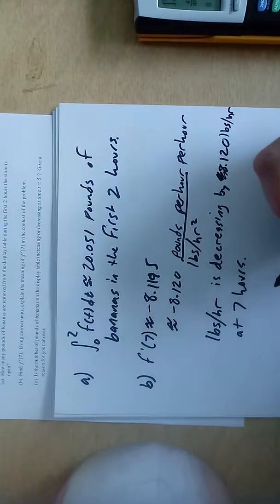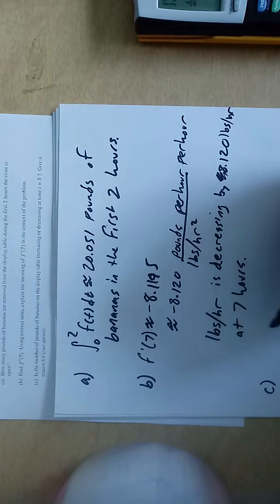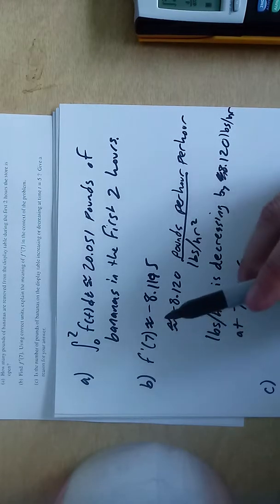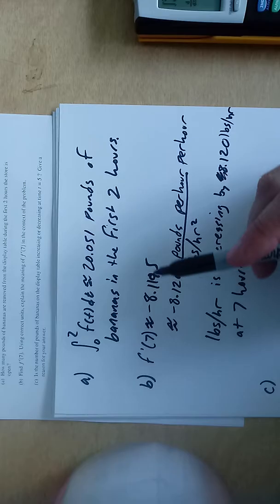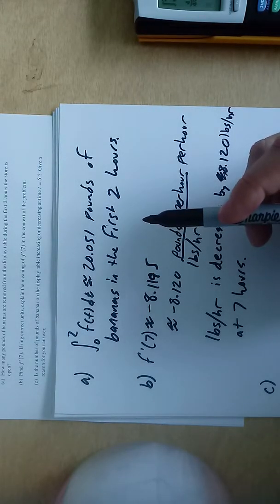Now we're going to get to the point where we're going to start seeing stuff that's going to mess with us, if the first two parts didn't mess with you already. Is the number of pounds of bananas on the display table increasing or decreasing at time t equals 5?